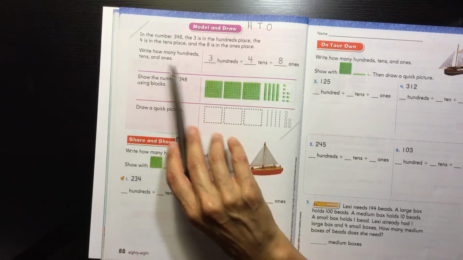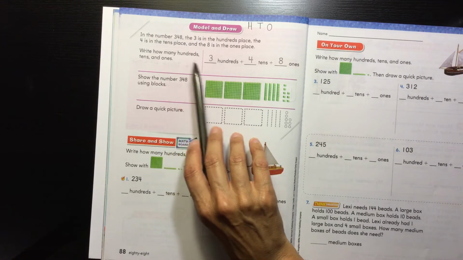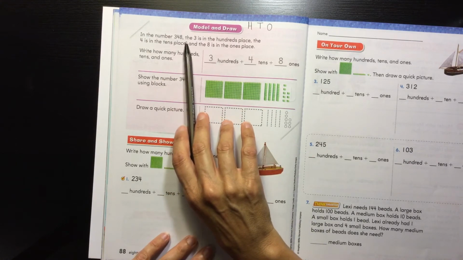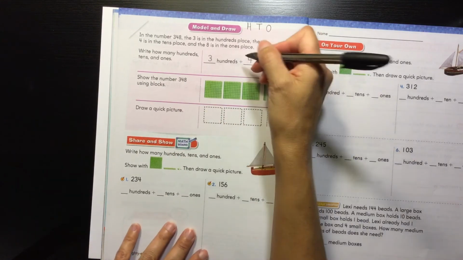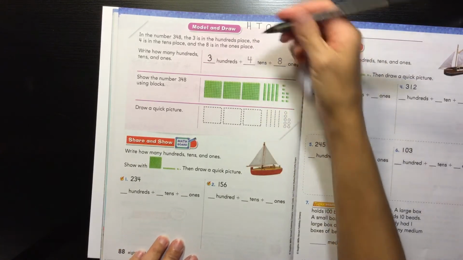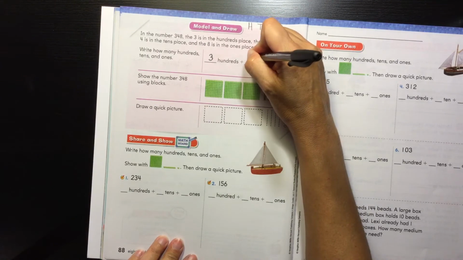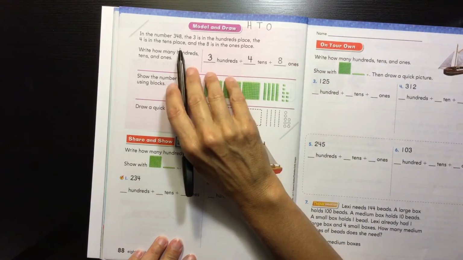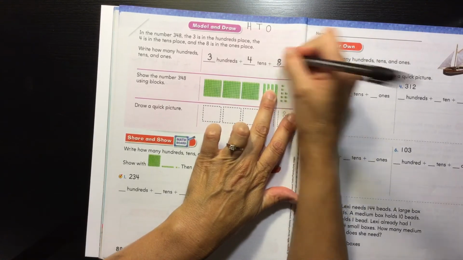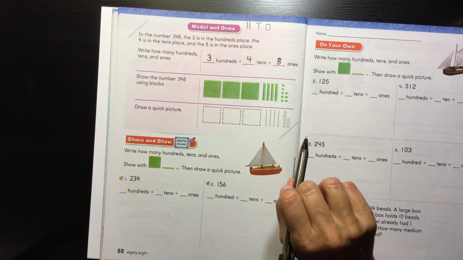So if we look at the first step, it is asking us to write the number using the number of hundreds, tens, and ones. So we know that in 348, the 3 is in the hundreds place, so we will go ahead and trace that. And the 4 is in the tens place, so go ahead and trace that. And the 8 is in the ones place. So that is the first way that we can write this 3-digit number, 348.